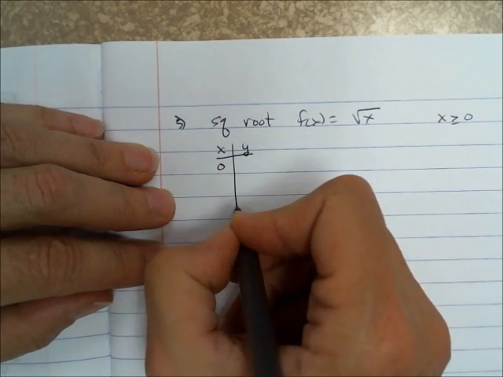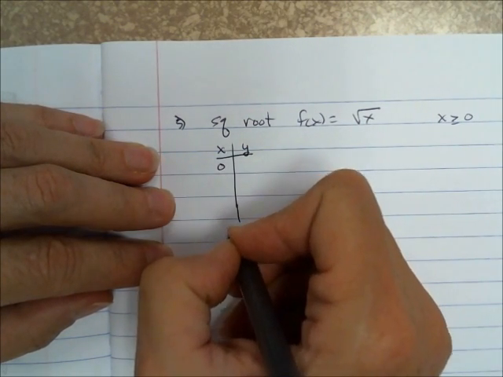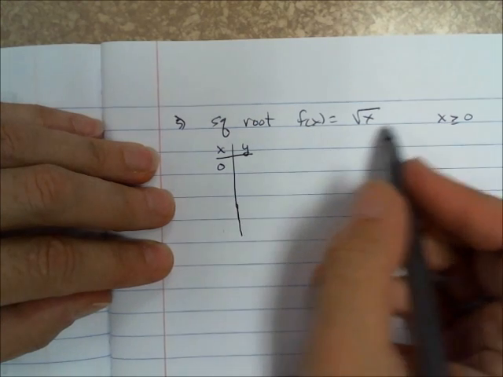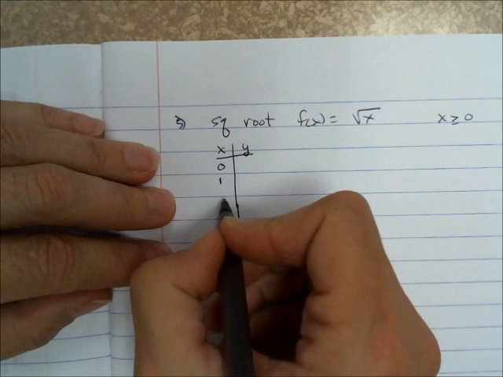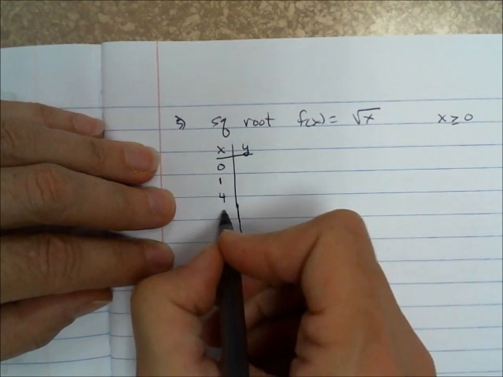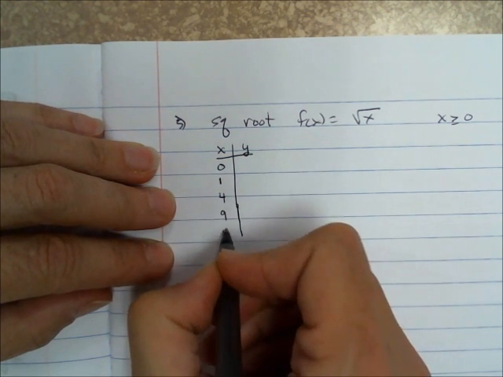And what I'm going to do is I'm not going to go from 0 to 4. I'm not going to take every integer. I'm just going to take the perfect squares. 0 squared, 1 squared, 2 squared is 4, 3 squared is 9, and 4 squared is 16.